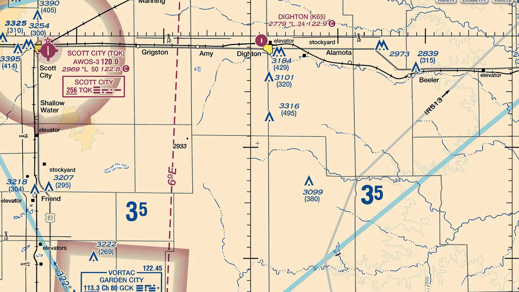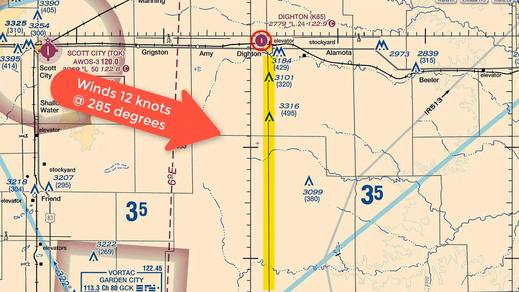To practice this, you can find a straight road or railroad track. I'll use a straight road. In this example, I've taken off from Dighton Airport, and I'm going to practice on this road, which is south of the airport. The winds are blowing at 12 knots at 285 degrees, so the winds are coming in from the west-northwest.